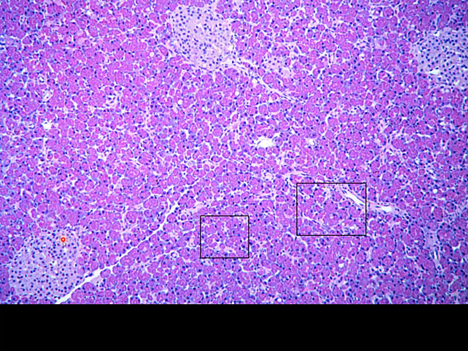So with this view, if we had the accompanying inset to make it even easier, we're going to be seeing the islet cells and our pancreatic cells.